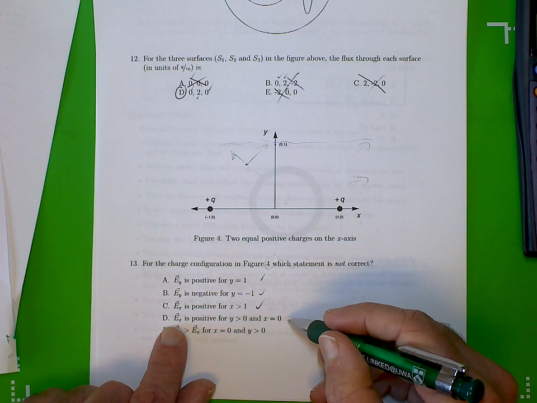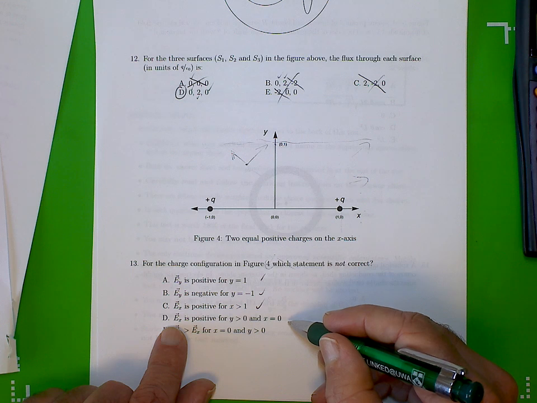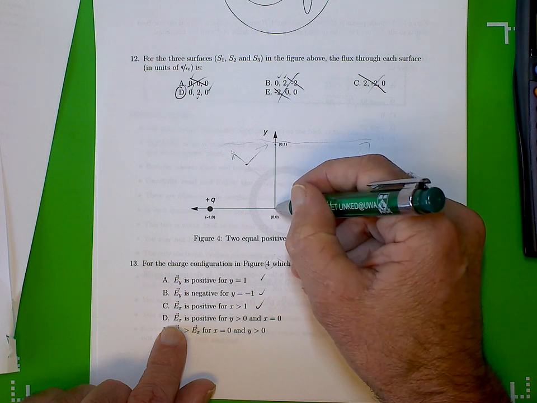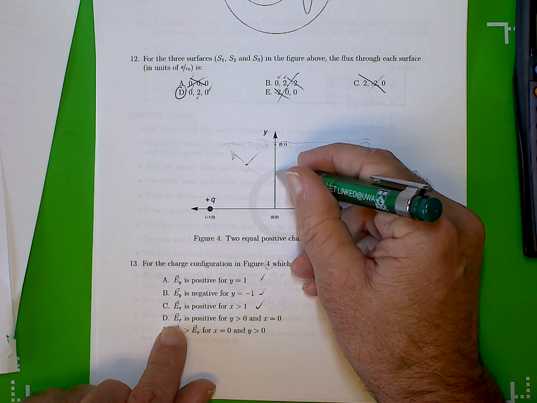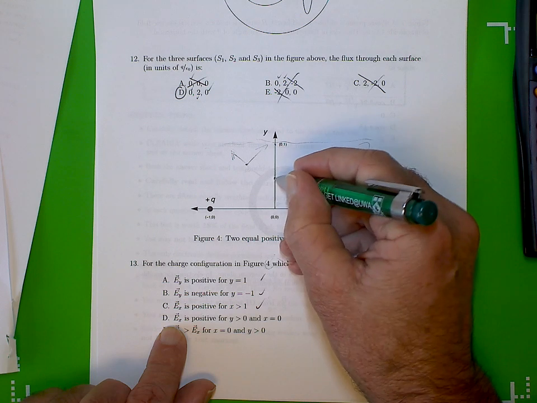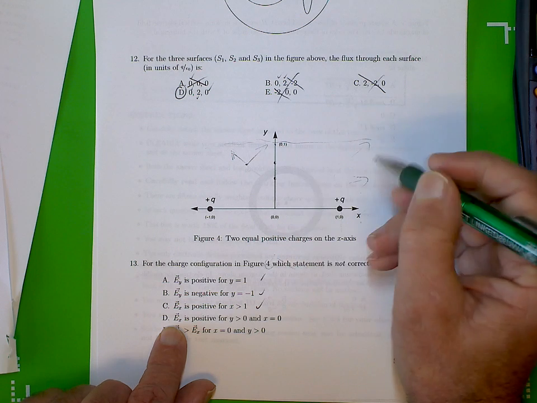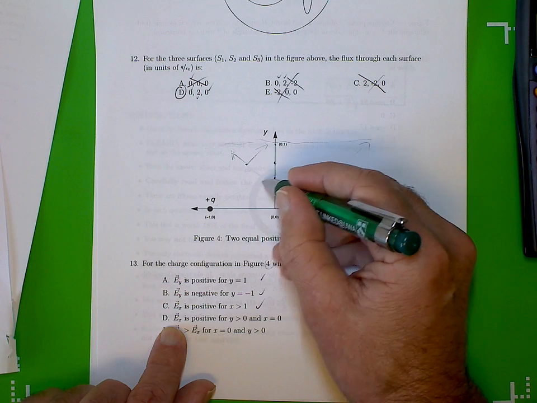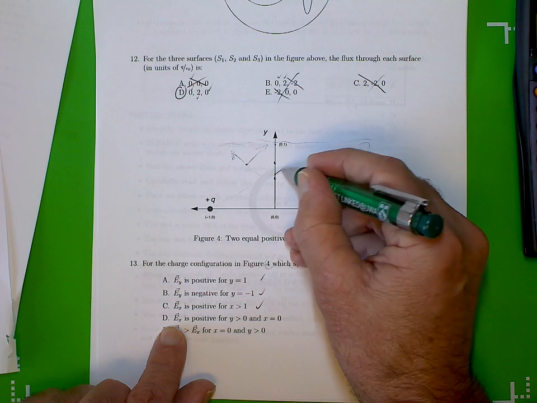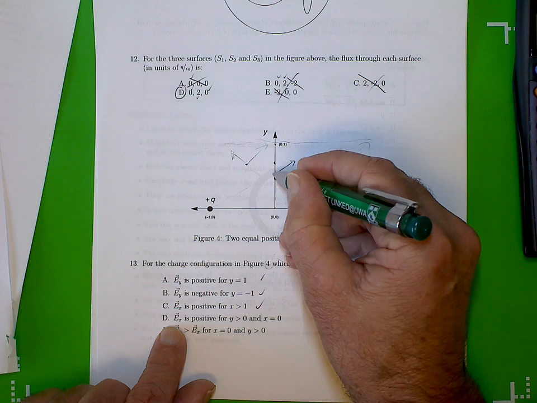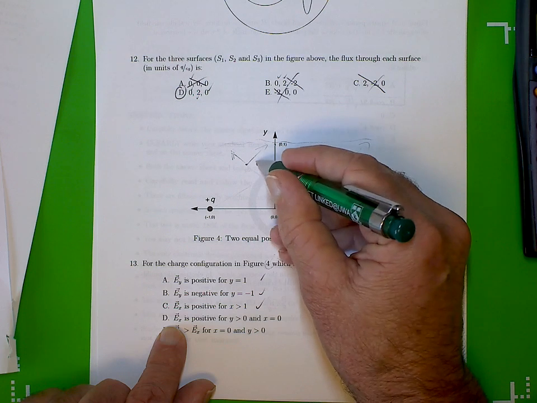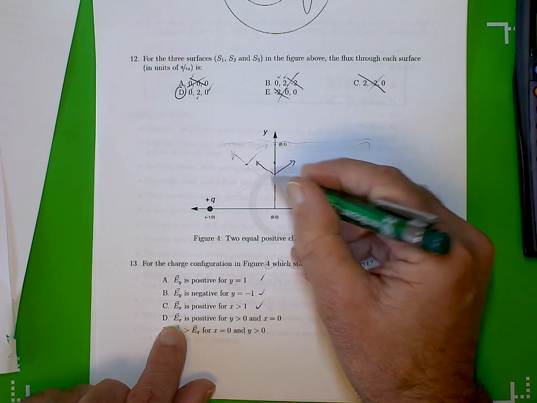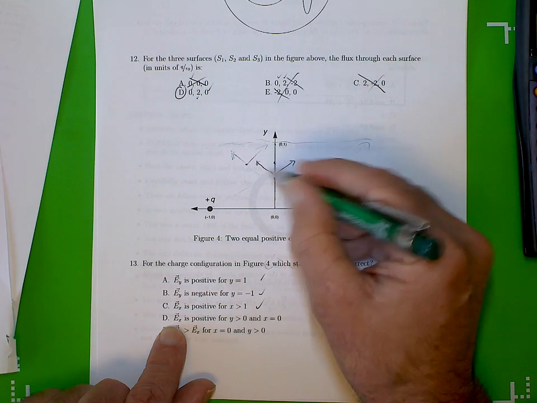The x component is positive for y greater than 0 and x equal to 0. So that's x equals 0 here, y greater than 0. So we're talking about points on this line. So if we consider the field here, it'll have a component there and a component there. Because these two are the same distance from there, these will be the same sizes.